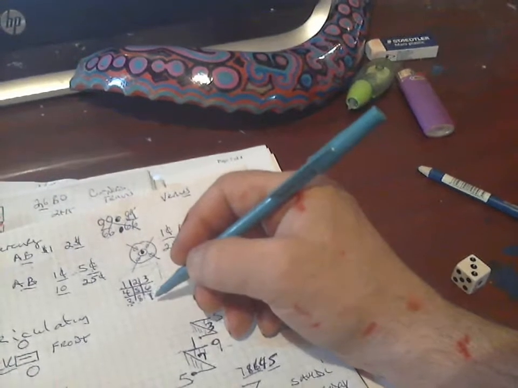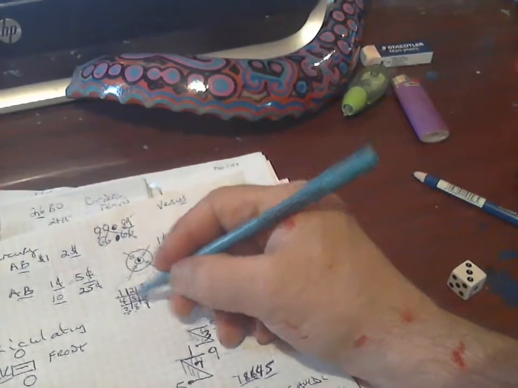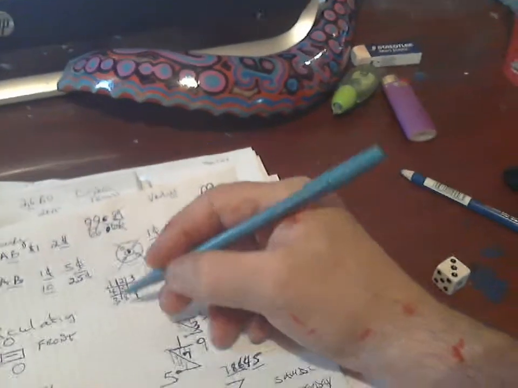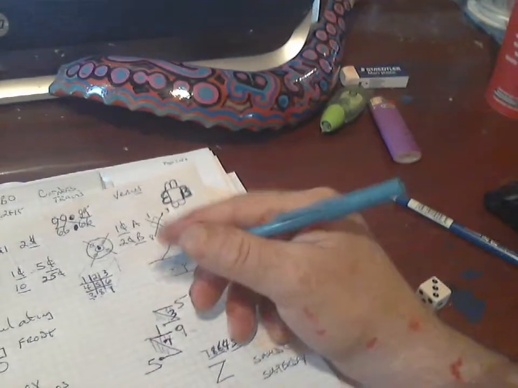5, 1, and 1 is the 7th gate. 3, 5, and 3 is 11. 7, 11. The game of craps and the game of the gateway.